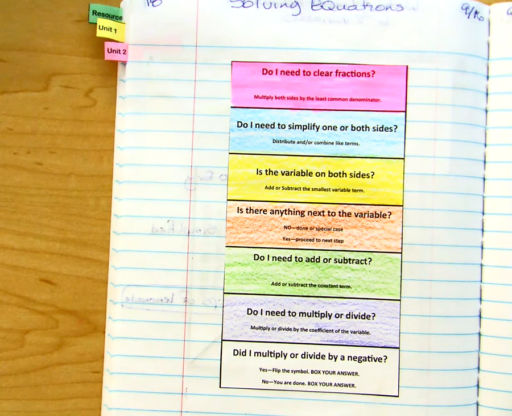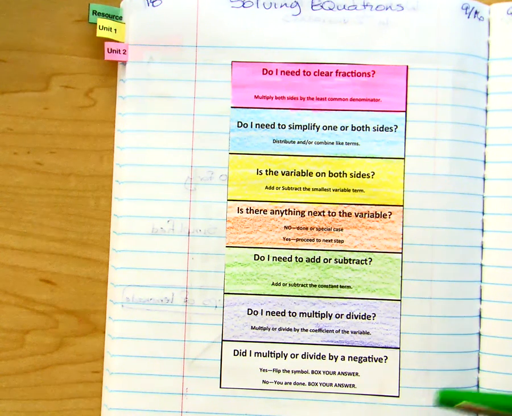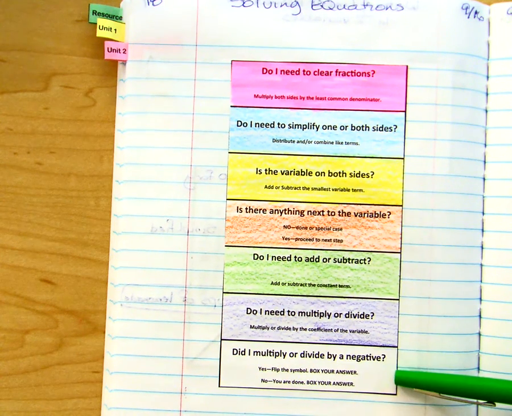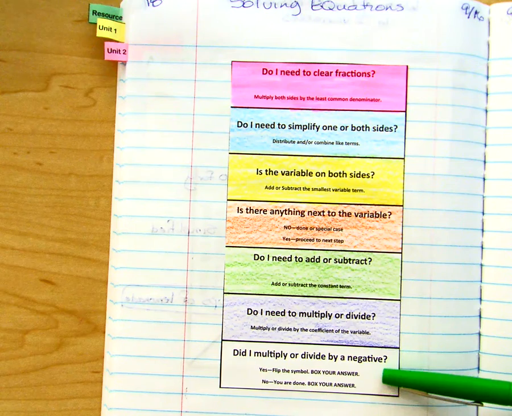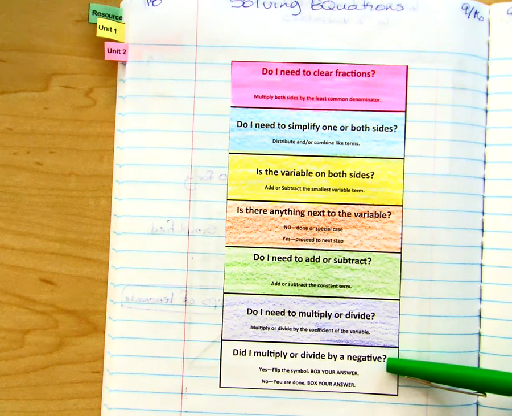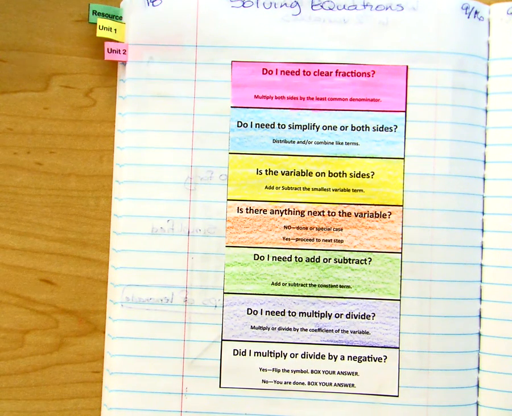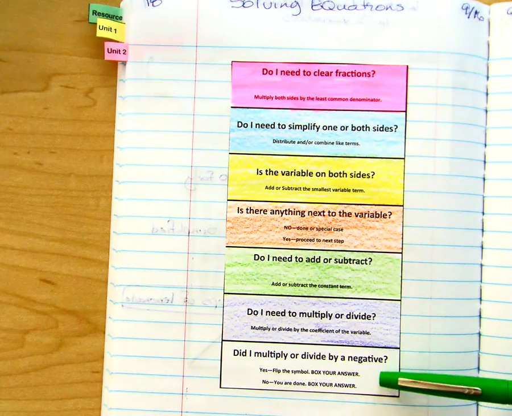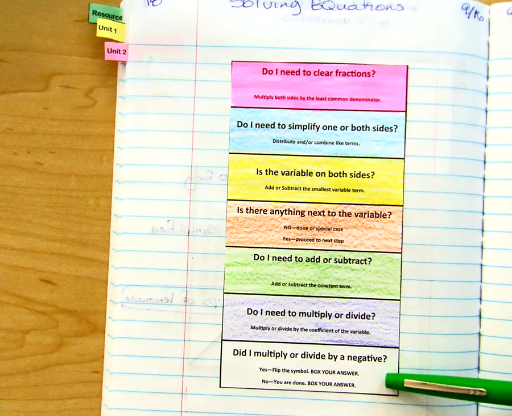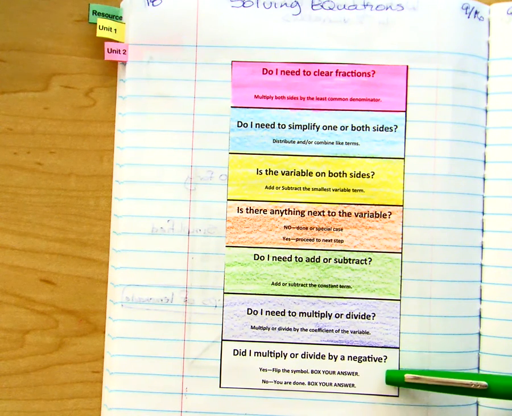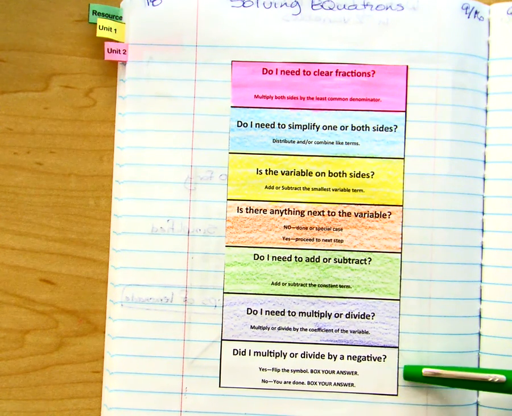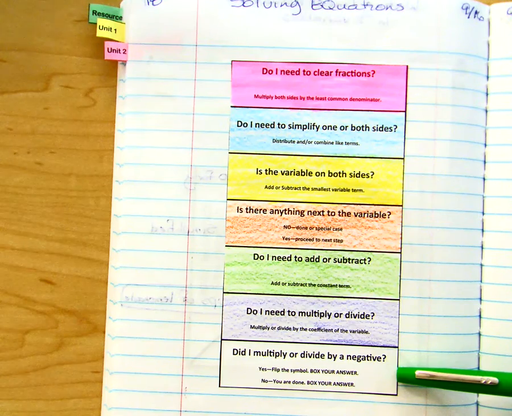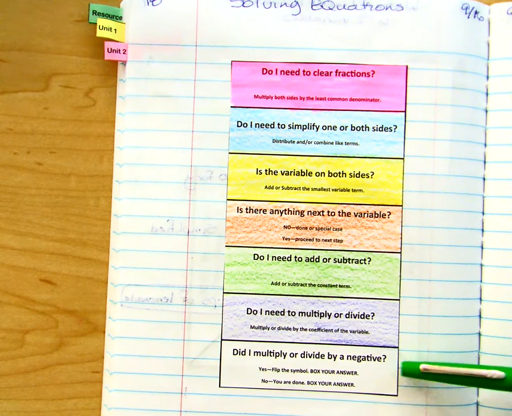The last question is, did I multiply or divide by a negative? For equations, you don't actually see what happens, but if you are looking to solve an inequality, which we will be doing in an upcoming video, then we would have to change that sign, and we'll cover why that is in that video. But you actually do flip it with an equal sign. You just can't tell because equals is equal.